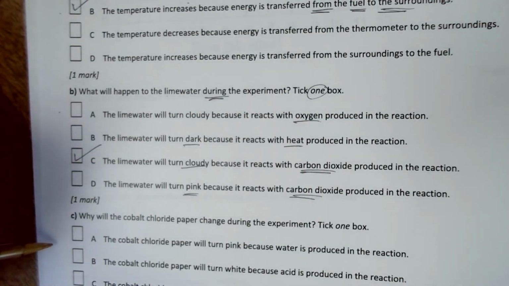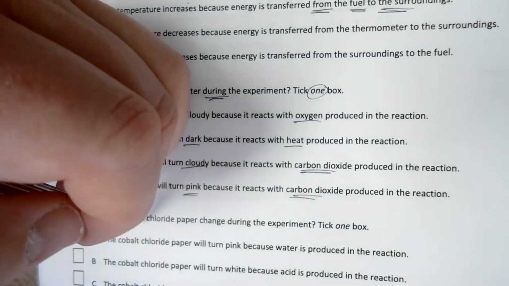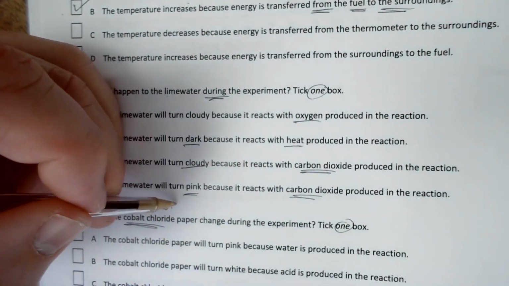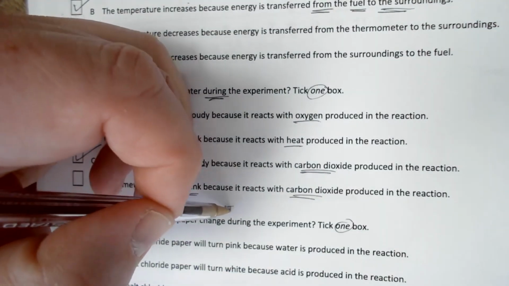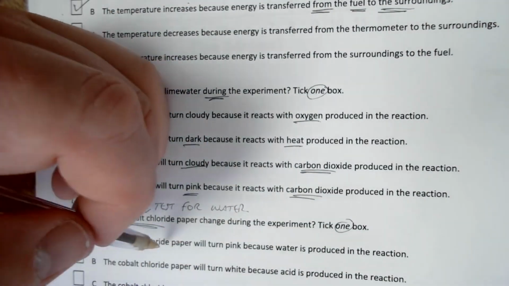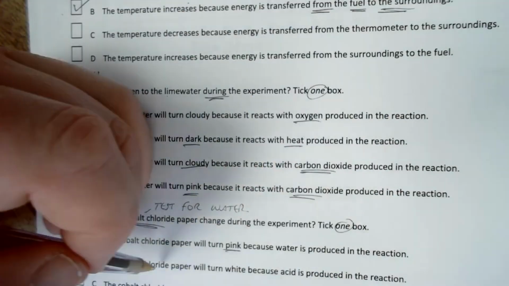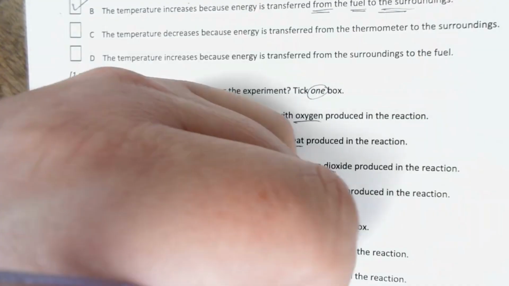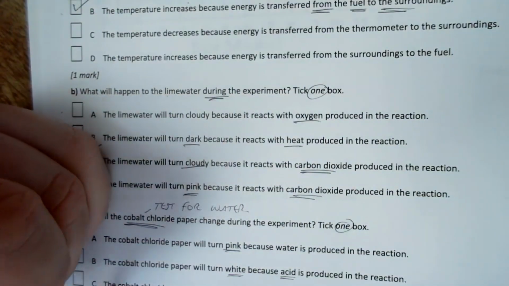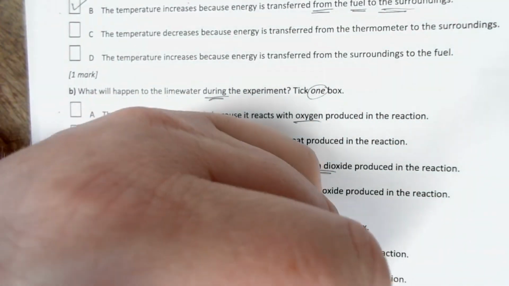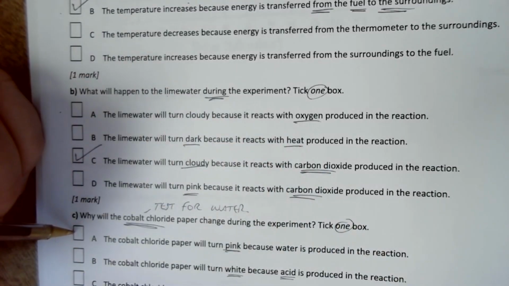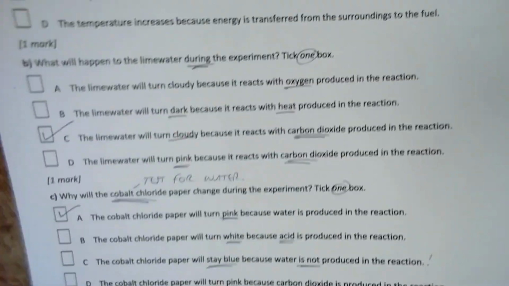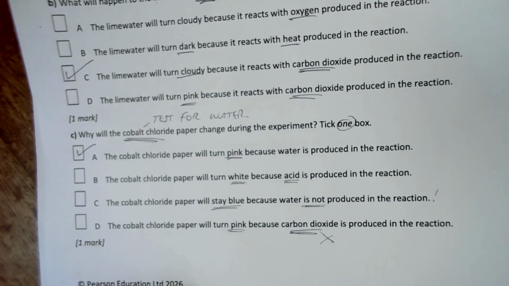Why will the cobalt chloride paper change during the experiment? Well, when we burn any fuel, that's hydrocarbon or organic, paper, wood, that sort of thing, and there's a good amount of oxygen, we make carbon dioxide and water. The carbon dioxide is tested by the lime water. The cobalt chloride paper tests for the water, and it goes from blue to pink. The answer's A. The cobalt chloride paper will turn pink because the water is produced in the reaction. That's the answer.